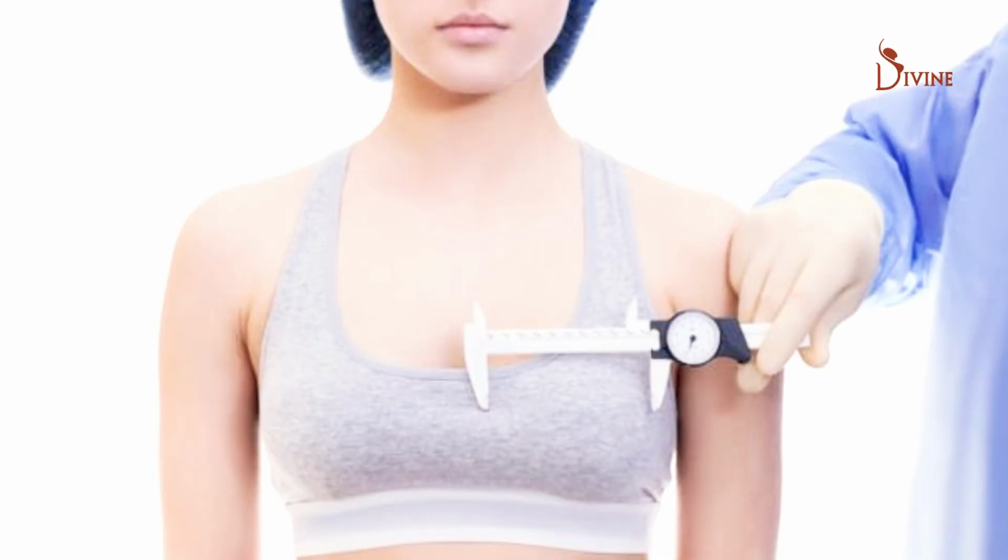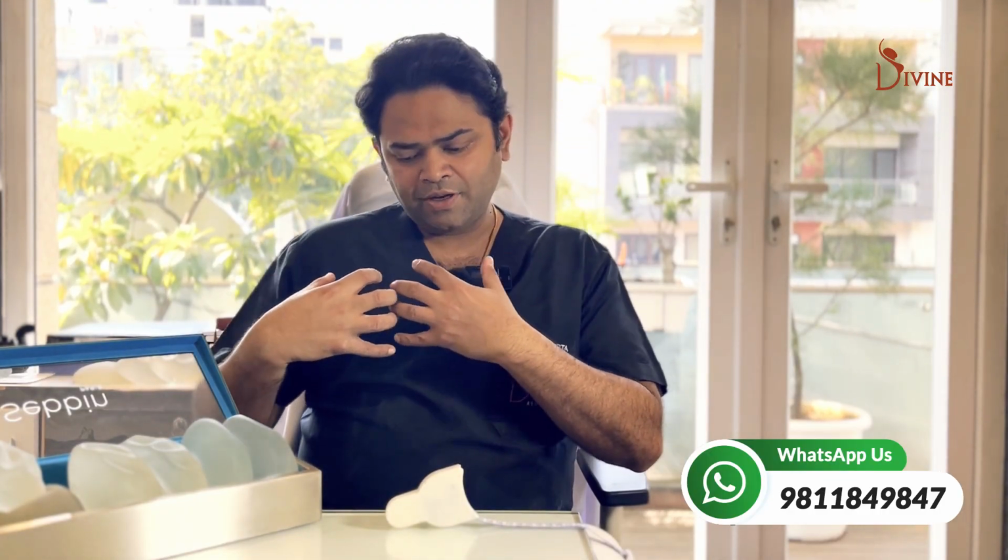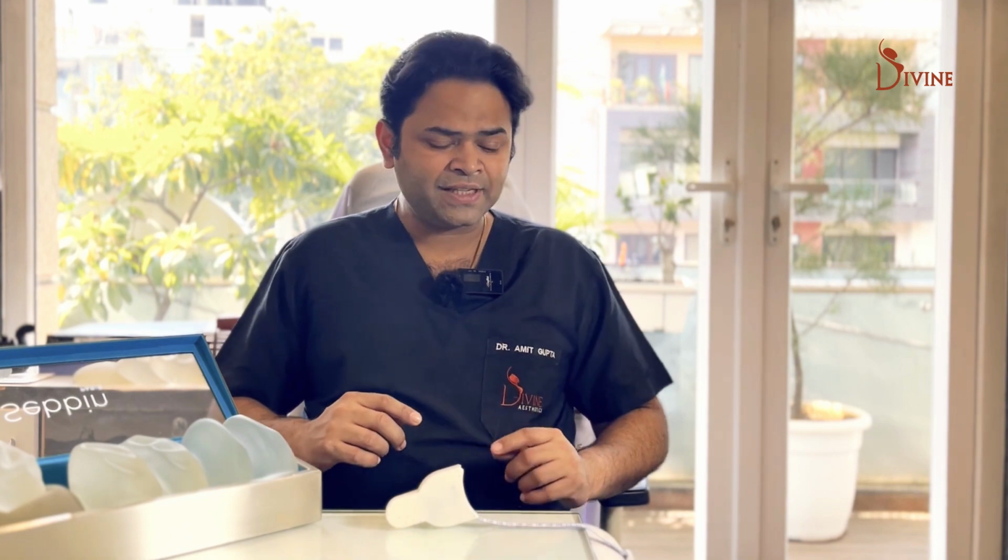The first thing that we do is measure your base diameter of the chest. We take an assessment of the base diameter, and make an assessment of the looseness of skin, how lax the skin is, and if we pull the skin, how high it will go. If it's a very firm skin, then we can't use a large implant. If the skin is a little lax, then we can use a large implant. So I'll give you an example of this.